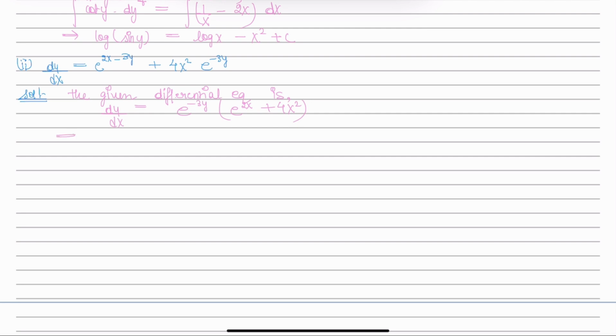This is my variable separable form, so I can write it as e^(3y) dy = (e^(2x) + 4x²) dx. Integrating both sides, we get ∫e^(3y) dy = ∫(e^(2x) + 4x²) dx. This becomes e^(3y)/3 = e^(2x)/2 + 4x³/3 + c, which is the solution to my given differential equation.